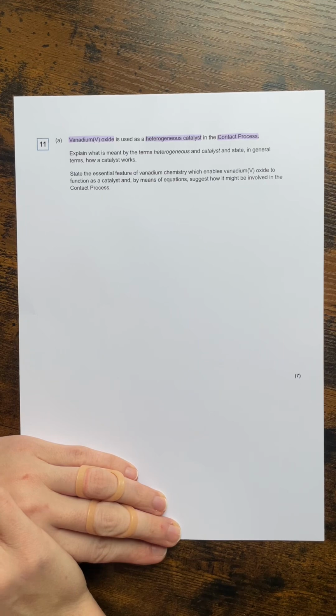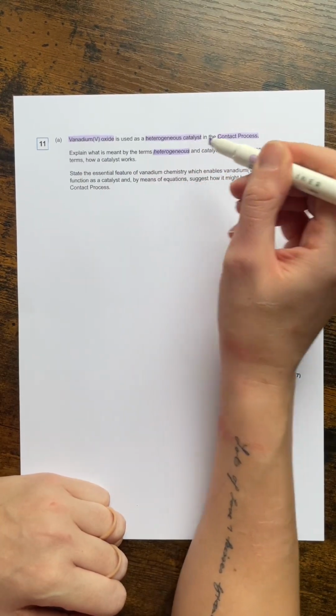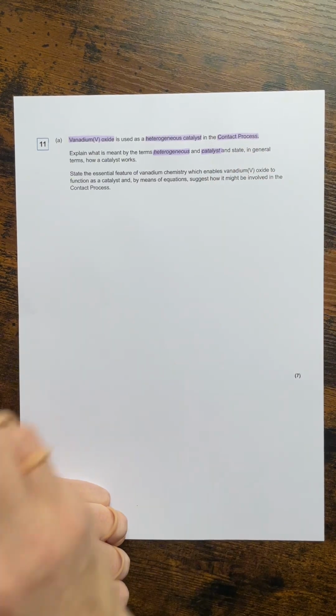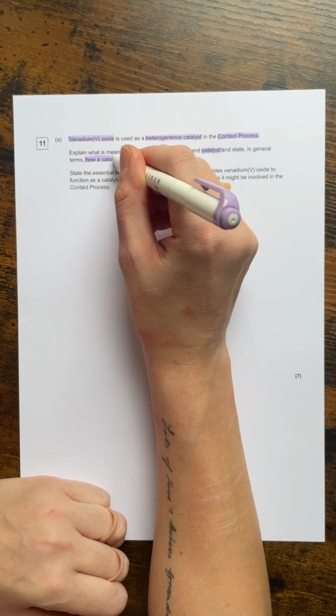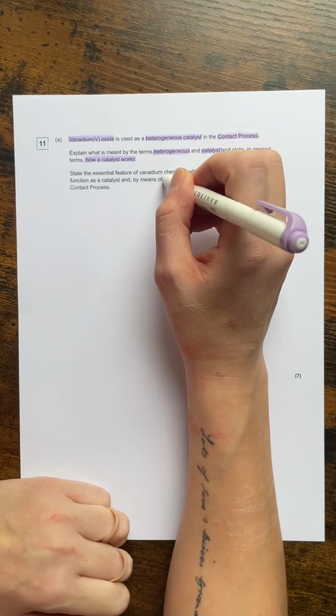So for our 7 marks, explain what is meant by the terms heterogeneous and catalyst, and state in general terms how a catalyst works. So there's already 3 things that we're having to do there. State the essential feature of vanadium chemistry which enables vanadium 5 oxide to function as a catalyst, and by means of equations suggest how it might be involved in the contact process.